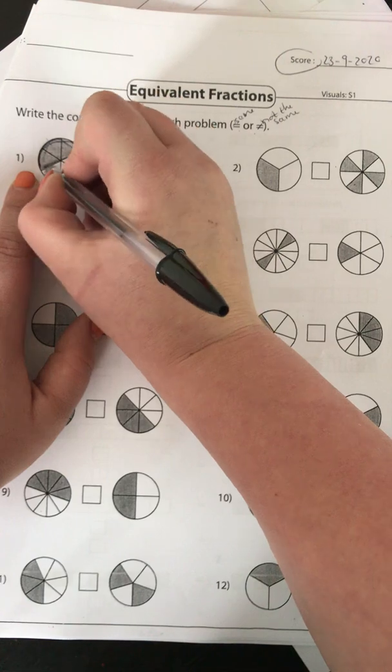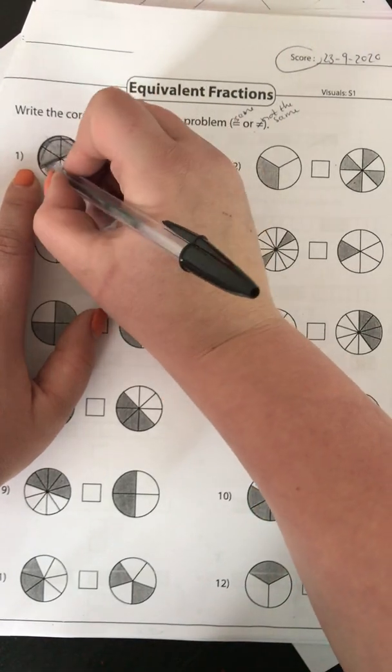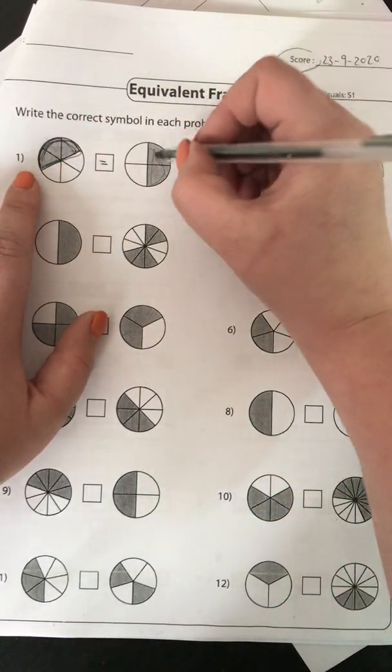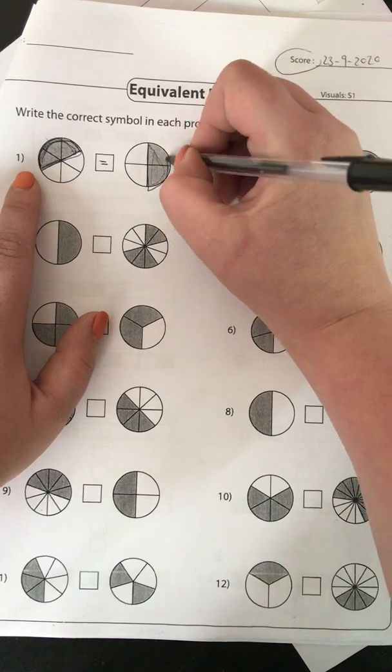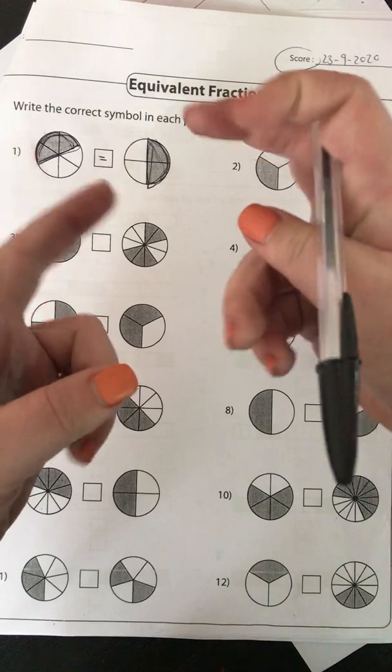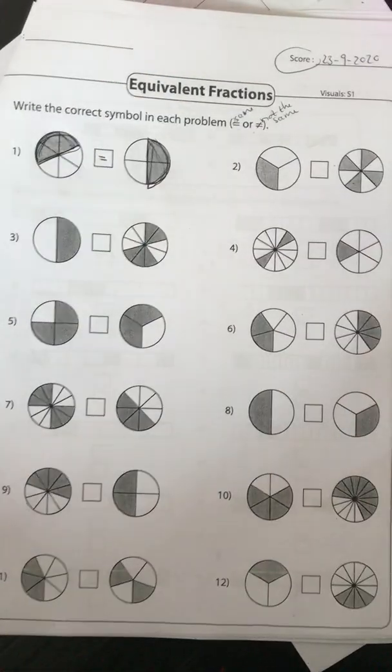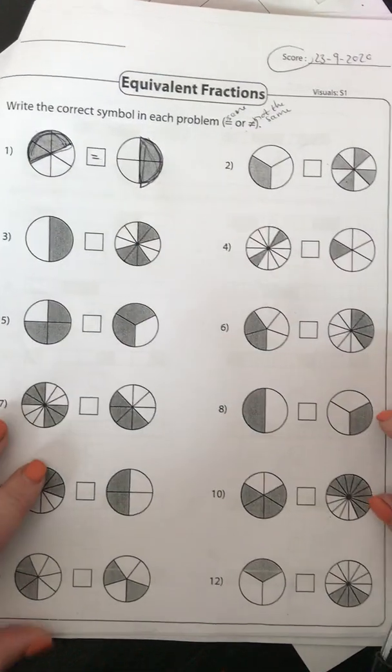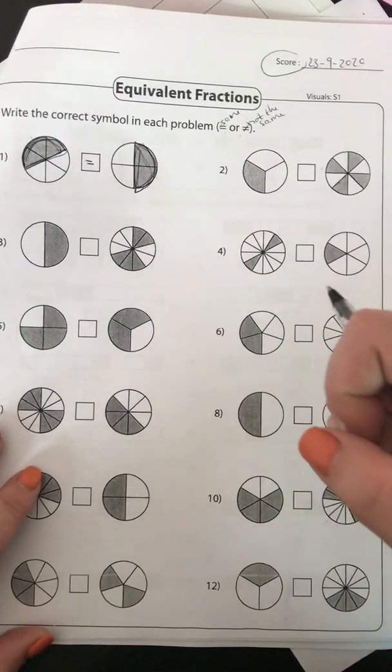This is a half of a circle. Look at the whole and look at the colored part. This is a half of a circle. This is a circle. This is a half of a circle. So you have two halves. So it means they are the same. This one, they are trying to trick you. Don't let them trick you.